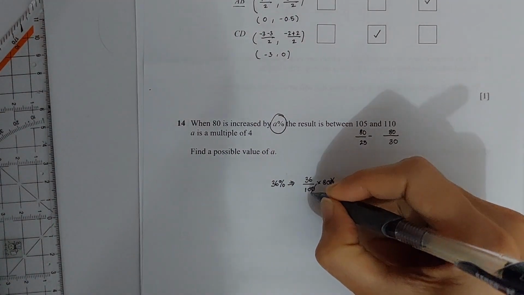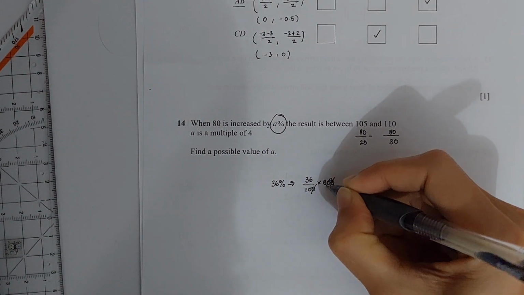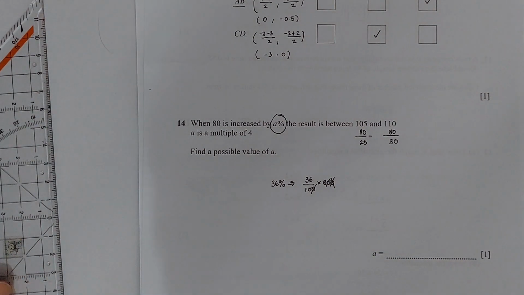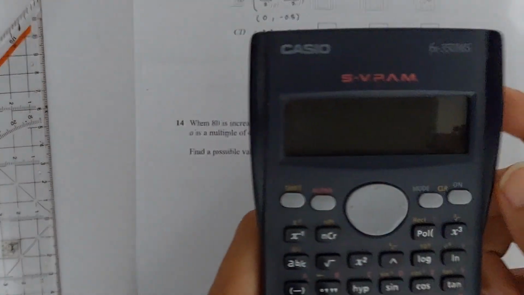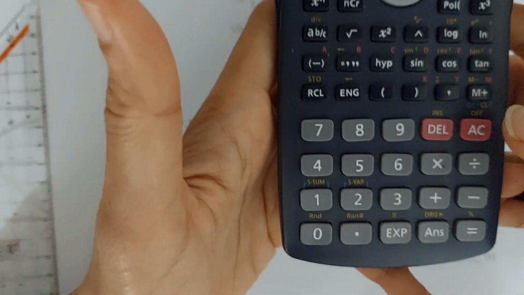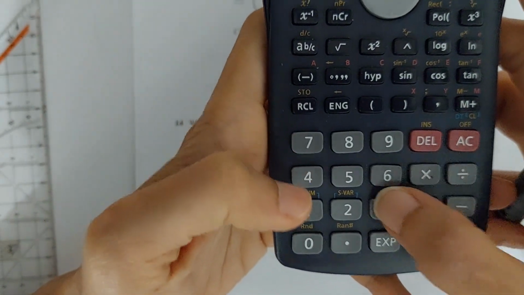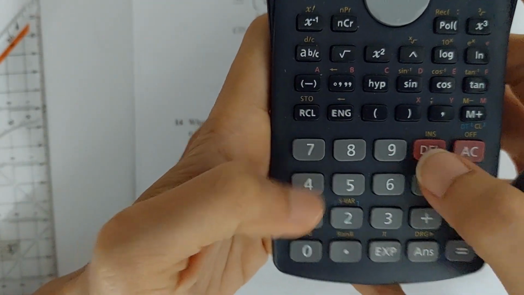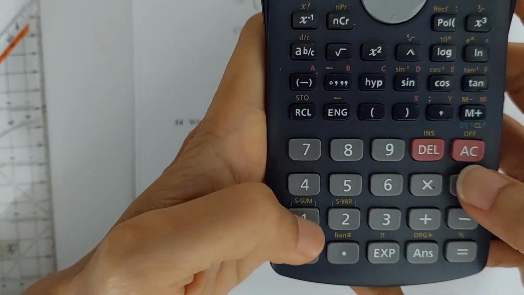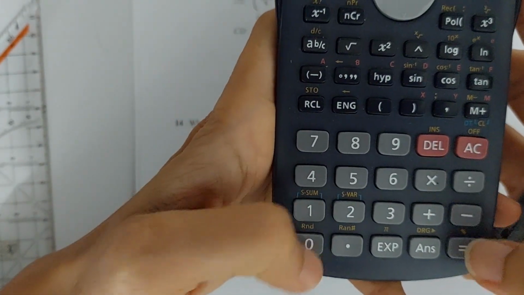So this one cross with this one, so it means 36 times 80, right? So I will use the calculator here. 36 times 80 divided by 100.